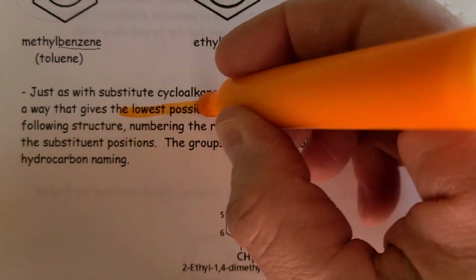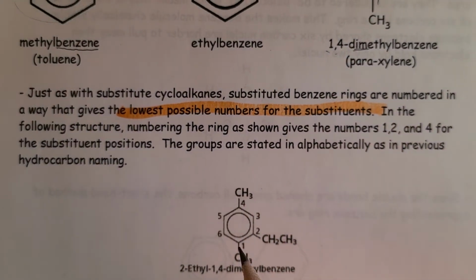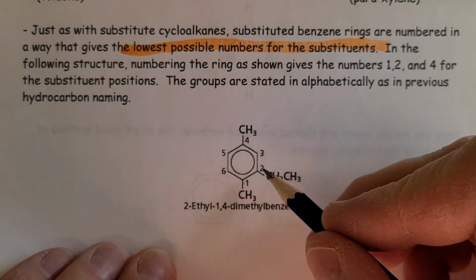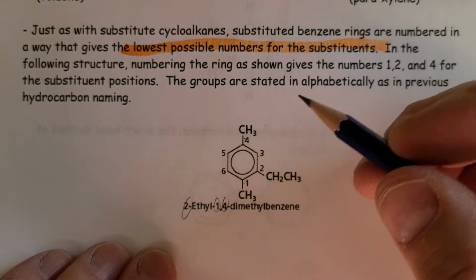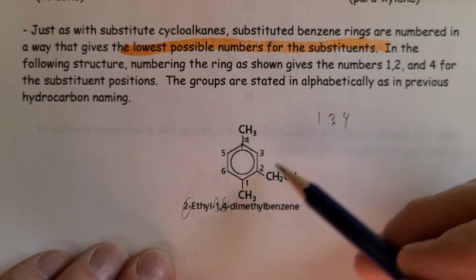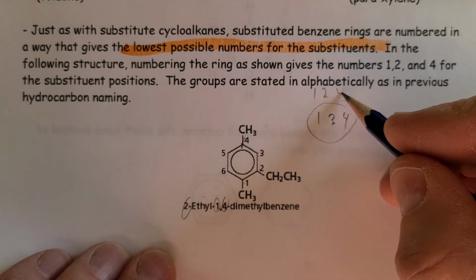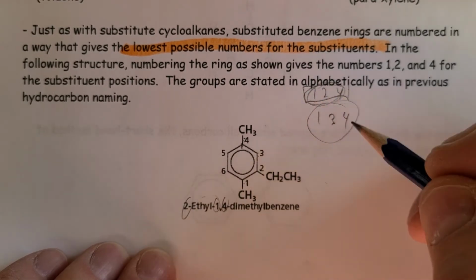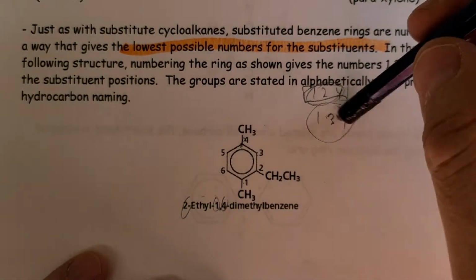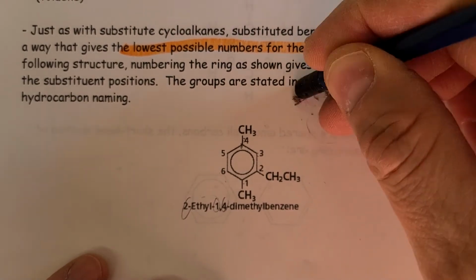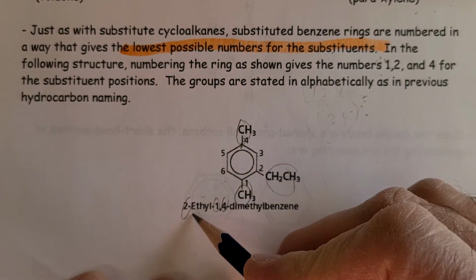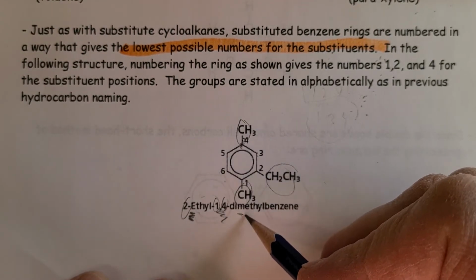Just as with substituted cycloalkanes, substituted benzene rings are numbered in a way that gives the lowest numbers. In the following structure, the groups are shown at numbers 1, 2, and 4. If I number it this way, 1, 2, 3, 4, I get 1, 2, and 4. If I had started numbering it here, I'd get 1, 3, 4. So do I pick that one or this one? 1, 2, 4 is the better structure than 1, 3, 4 because we have the lowest numbers. So when numbering something, if you have a choice, make sure you're using the lowest numbers possible, and then chances are that will be the correct structure. So we have methyls at 1 and 4, ethyl at 2, and of course alphabetical, 2-ethyl-1,4-dimethylbenzene.